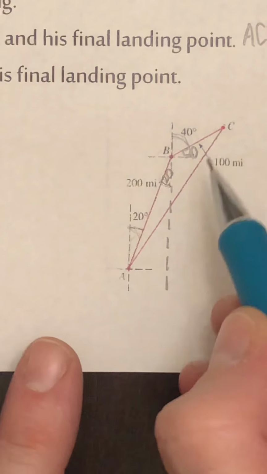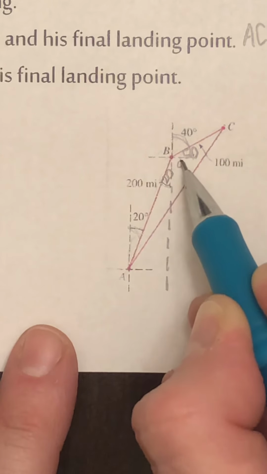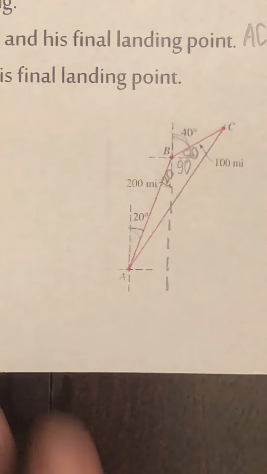Okay, so guess what? Perpendicular lines means this right here is also a 90-degree angle. So 90 degrees.